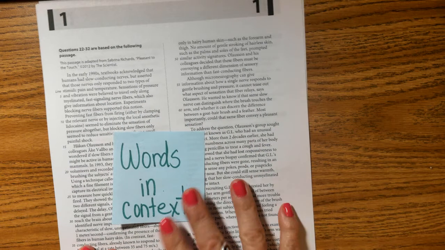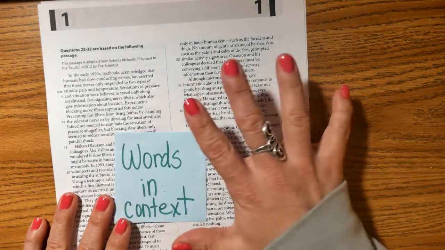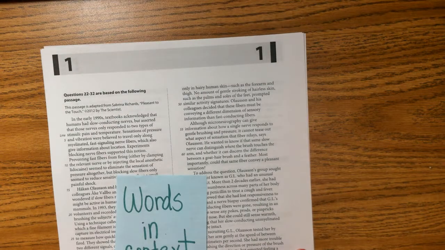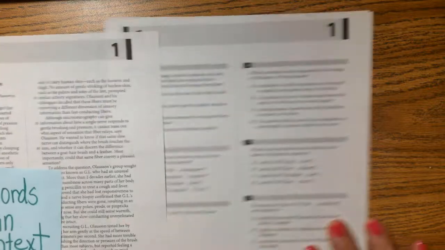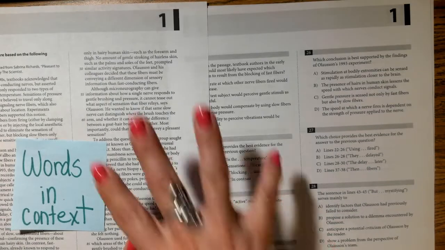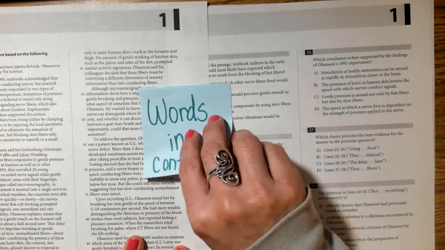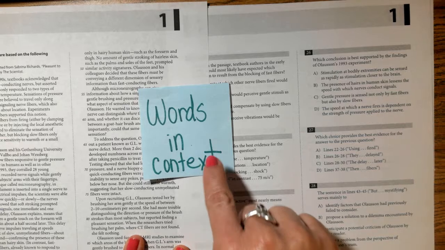We're going to use words in context. We're going to see words in context being used in this passage and its corresponding questions. So while we learn about how it looks as we're actually in a testing situation, I want you to know again that we are focusing just on this kind of question.